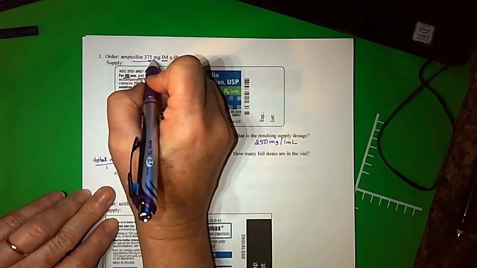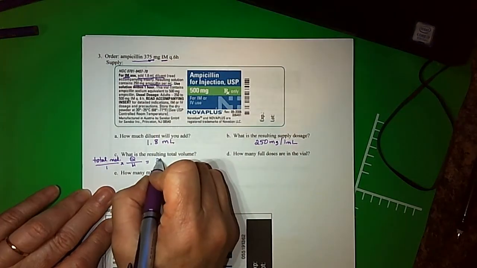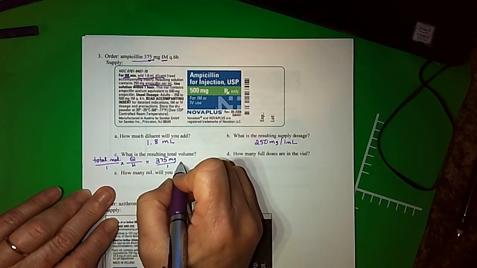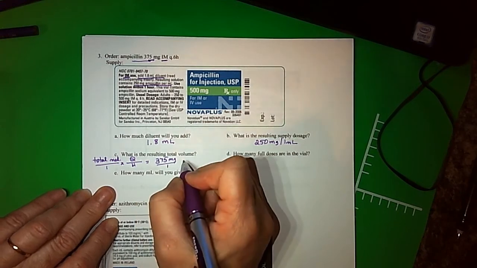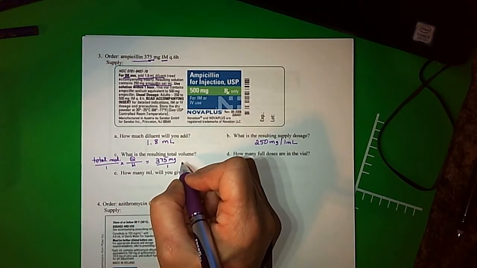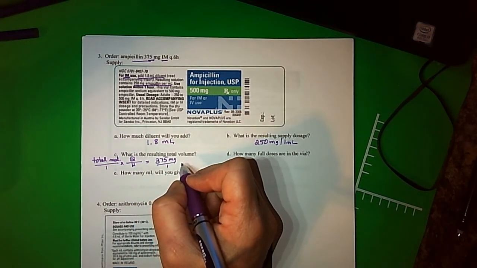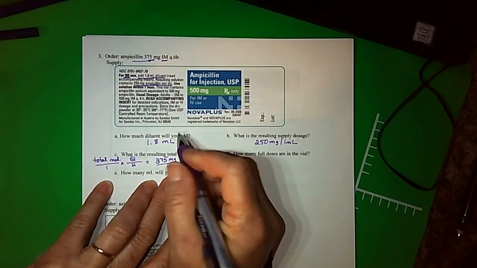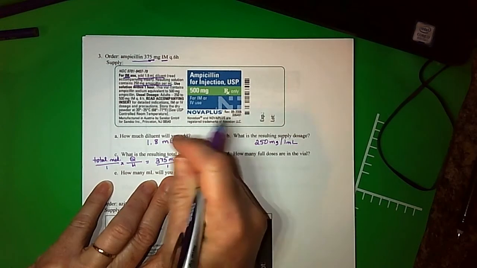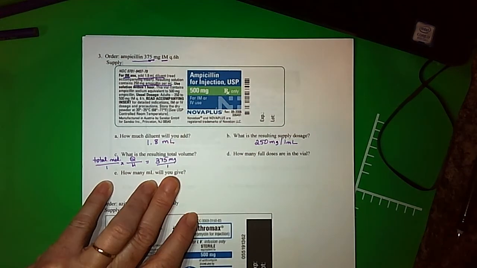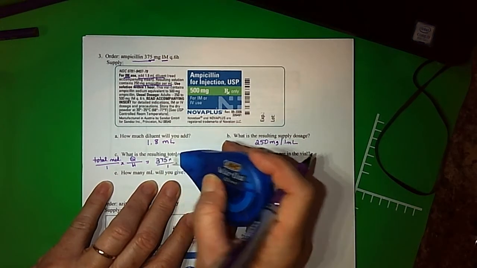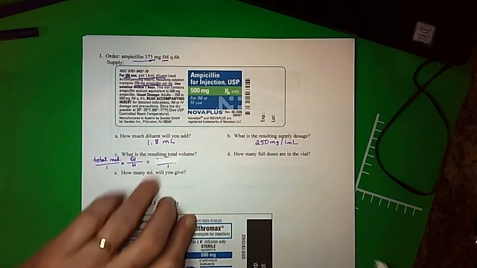Total medication in the vial, not the total medication the doctor ordered.